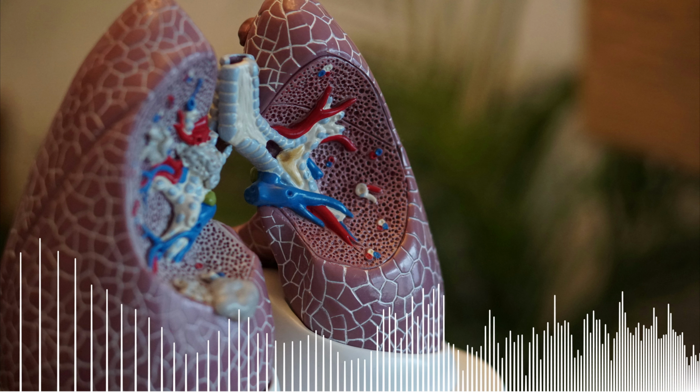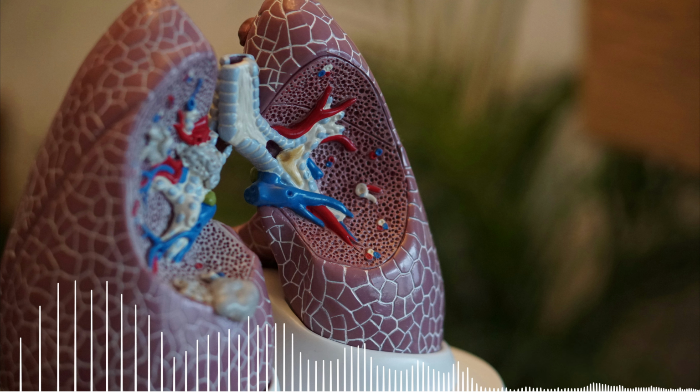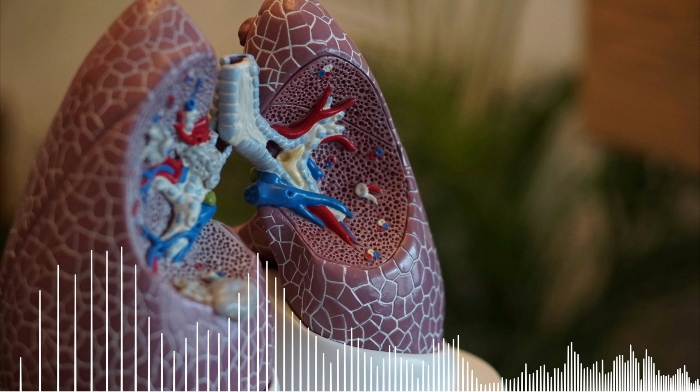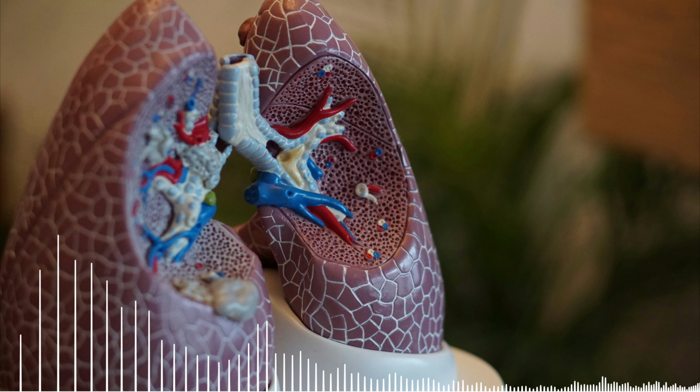I'm guessing that's a last resort kind of procedure in ARDS. Correct. Lung biopsy is reserved for very specific situations where other less invasive tests haven't provided a definitive diagnosis. It's typically considered when we suspect interstitial lung diseases, malignancy, or other rare conditions that can mimic ARDS.